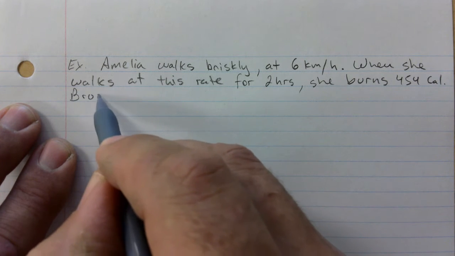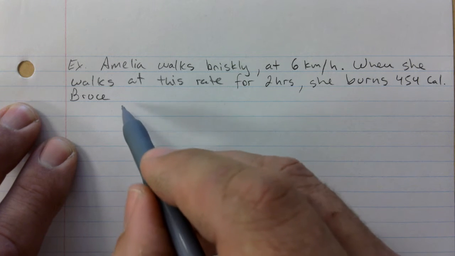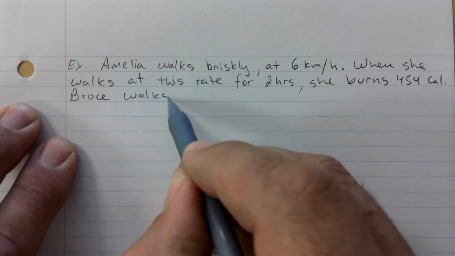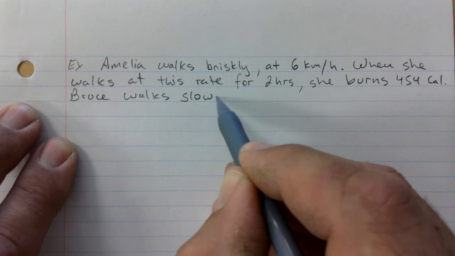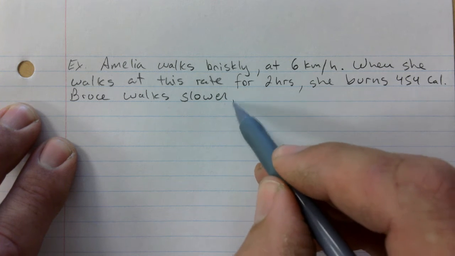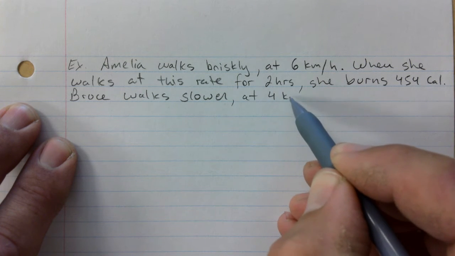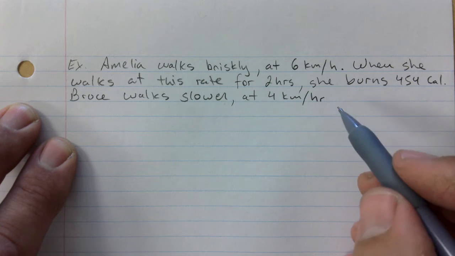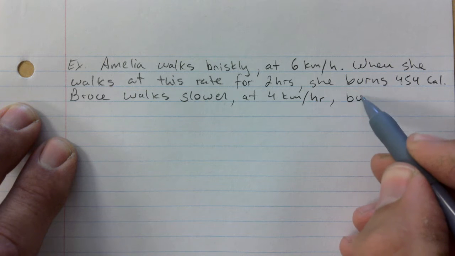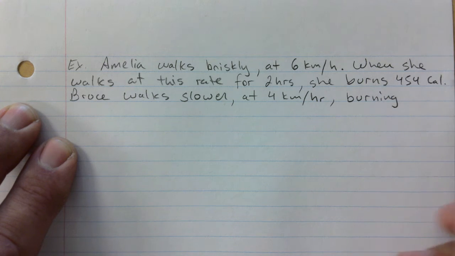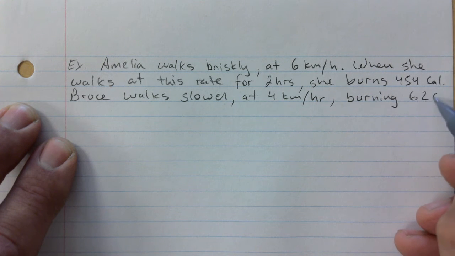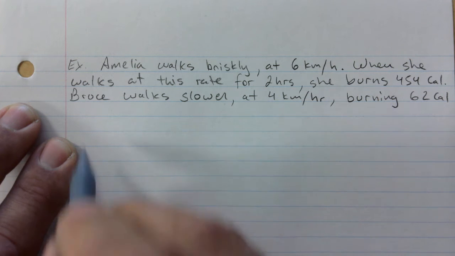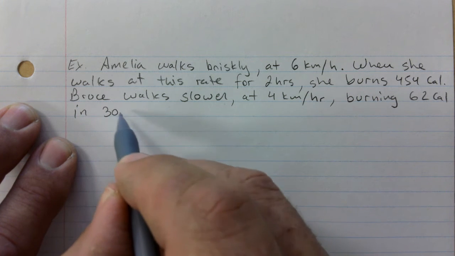Bruce walks slower, at 4 kilometers per hour, burning 62 calories in 30 minutes.